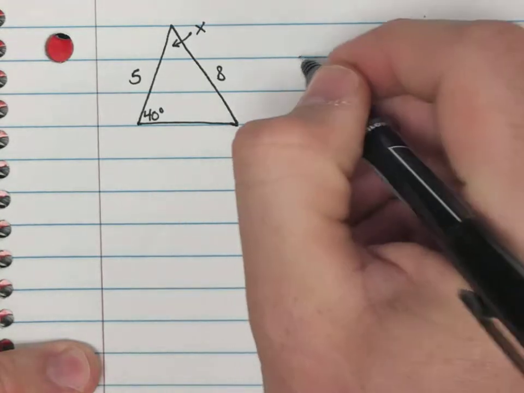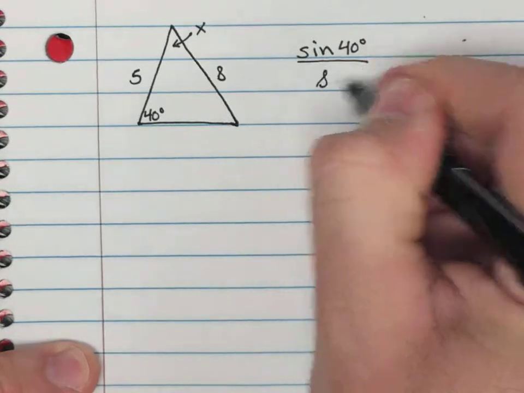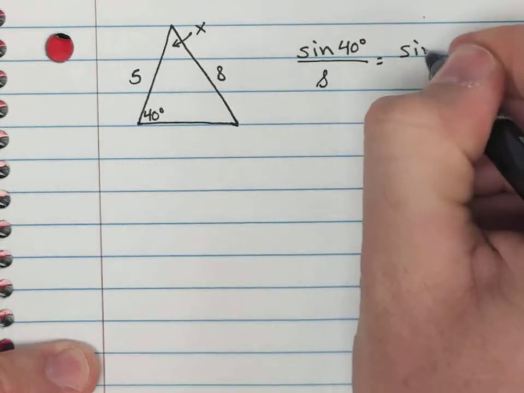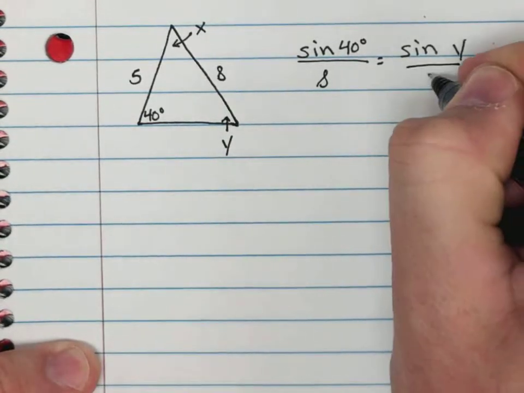Let's do this. I know that from the law of sines, the sine of 40 over 8 is equal to the sine of this angle, and we'll call it y, sine of y over 5.